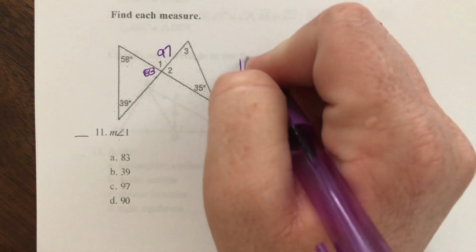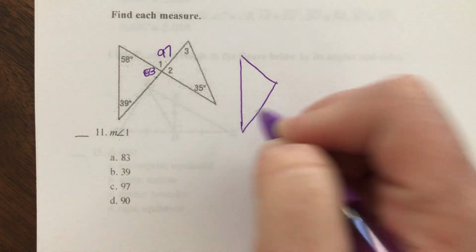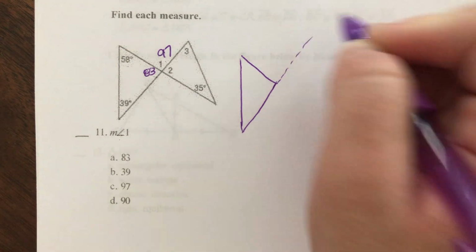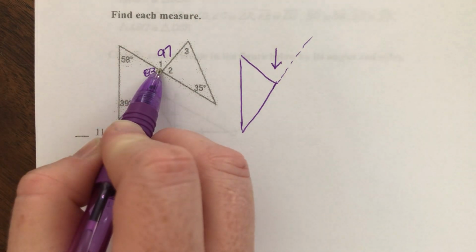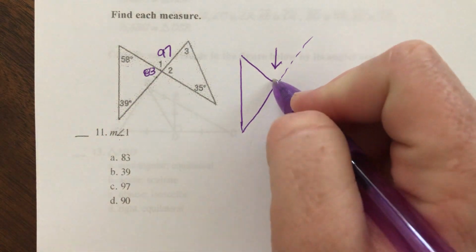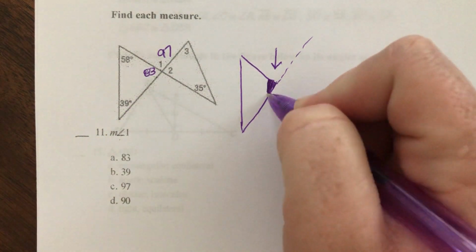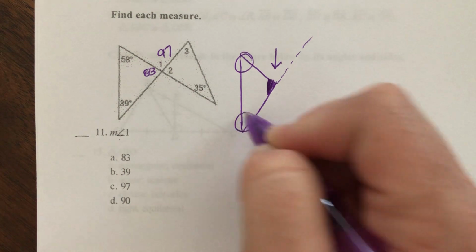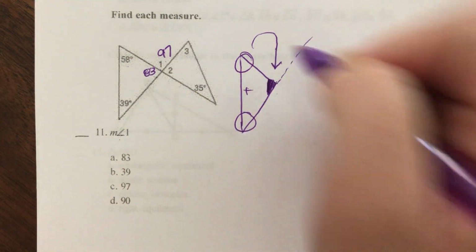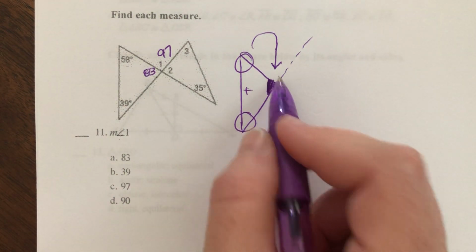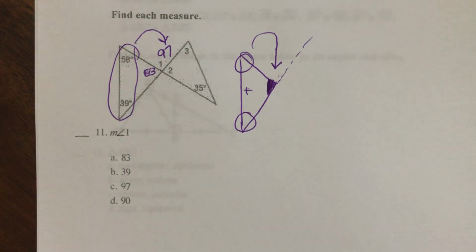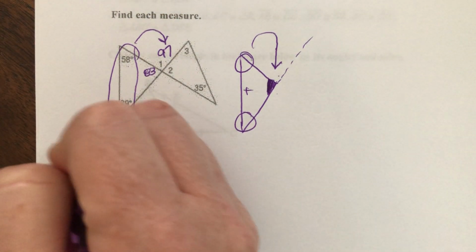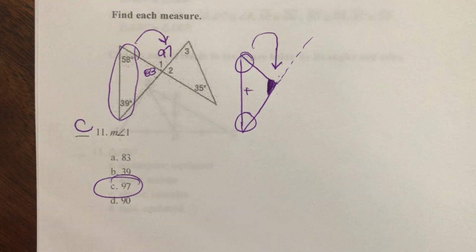I have this triangle here, and I extended one side. This is an exterior angle. Angle 1 is an exterior angle. So I'm not looking at this angle next to it that's touching it. I'm looking at the other two. If I add those together, they add up to this outside exterior angle. So these two add up to this guy. So that's 97 degrees, C for number 11. That's the exterior angle theorem.